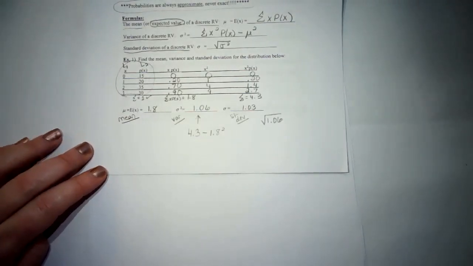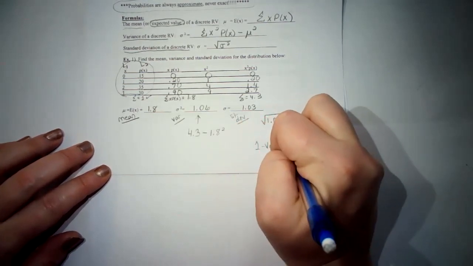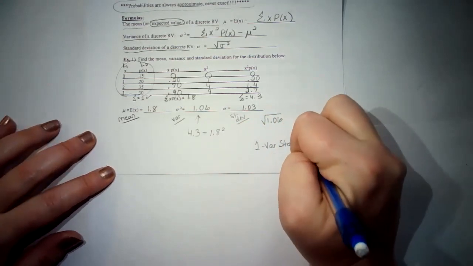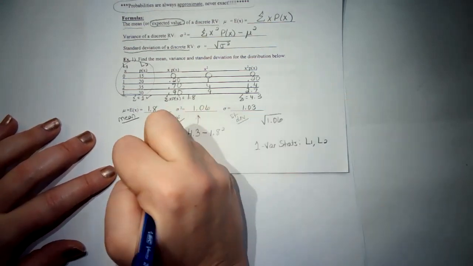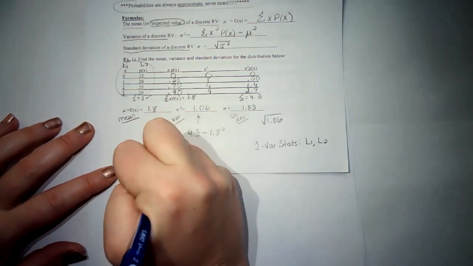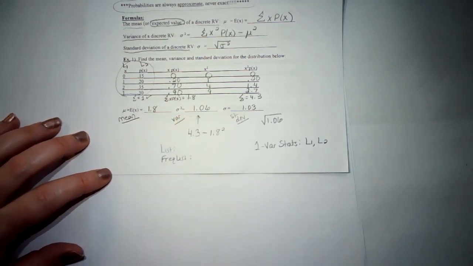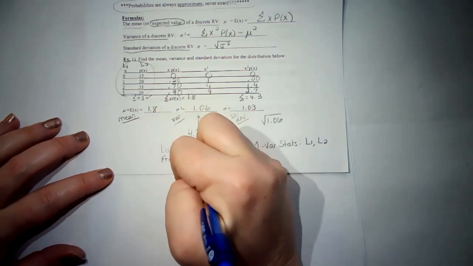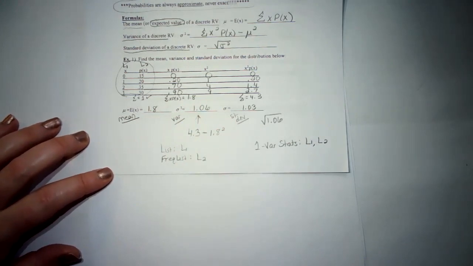Okay, so if you have the old school calculators, like a few of us in here, once you get to 1 var stats, you're just going to put in L1, L2. If you have the newer version, it's going to want the list, and it's going to want the frequency list. Now it starts to make more sense. Your list is L1, your frequency list is L2, okay? That's like your relative frequency over there. And that's what you're going to end up with.